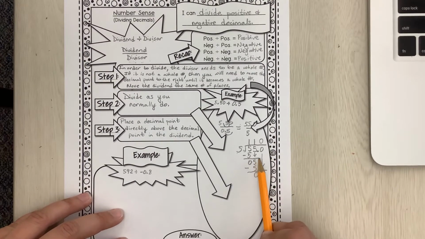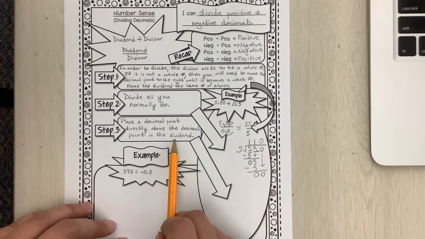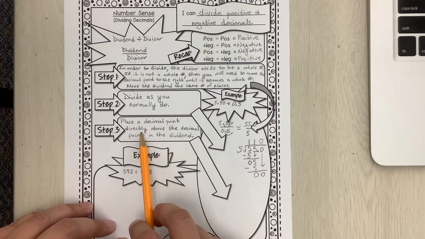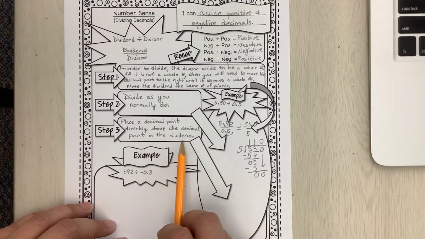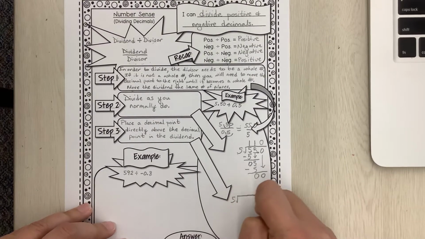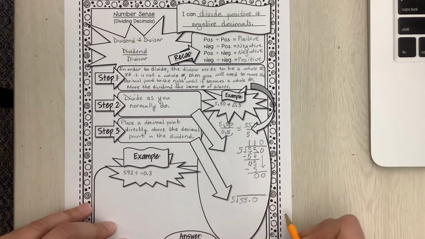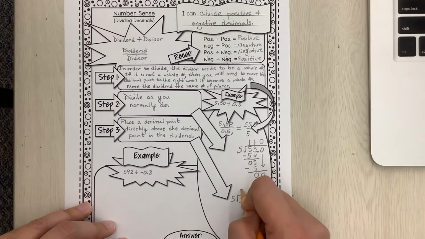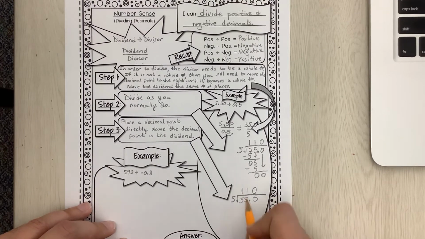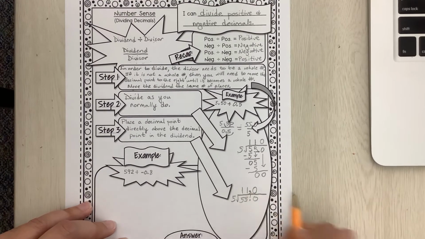All right, so now we've divided. Let's look at what they tell us to do now for step 3. Place a decimal point directly above the decimal point in the dividend. So what they're saying is, if our problem looks like this, 55.0 divided by 5, and we got 1, 1, 0, it means that we are going to bring our decimal directly up to right there.